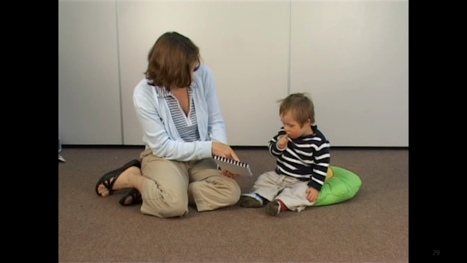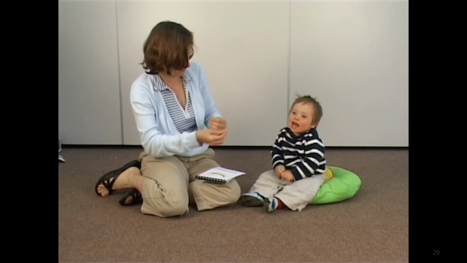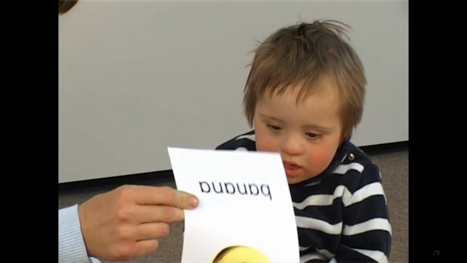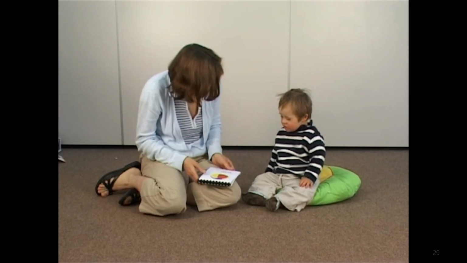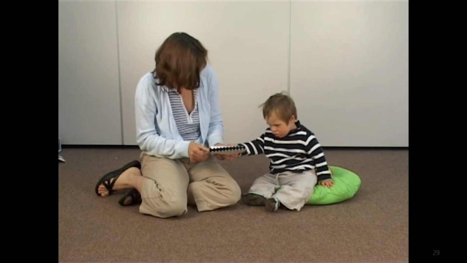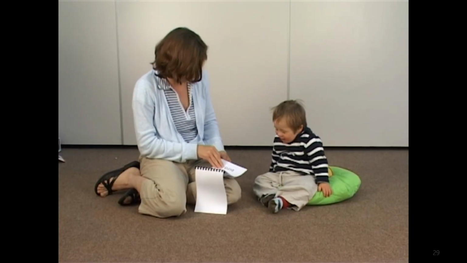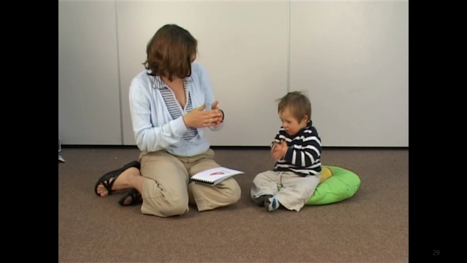What's this? Banana. You can sign banana. Good boy, banana. Turn over, what's this? What is it? Ball. Good boy, ball. Say ball. Ball. Turn over. What's that one? Bird. Bird. That's butterfly. Bird. Good boy. Nice try. Boat. Good boy. Boat.